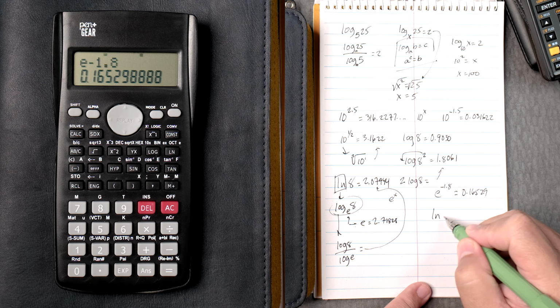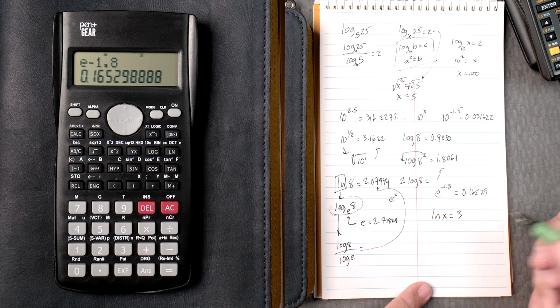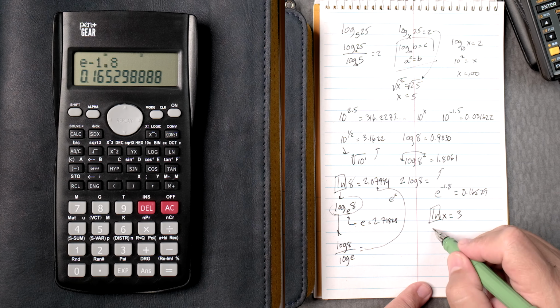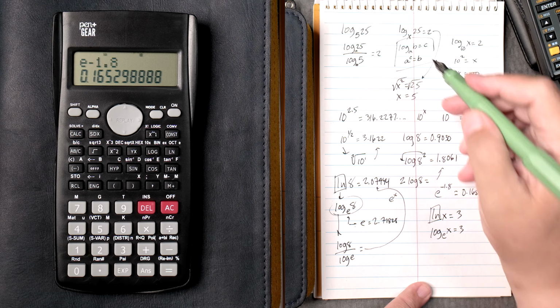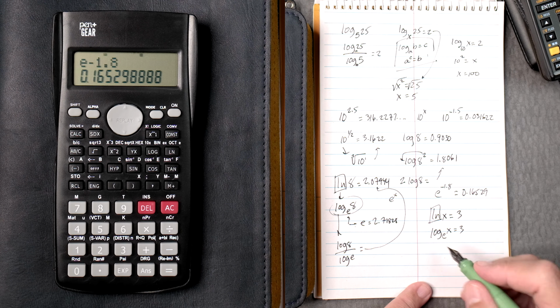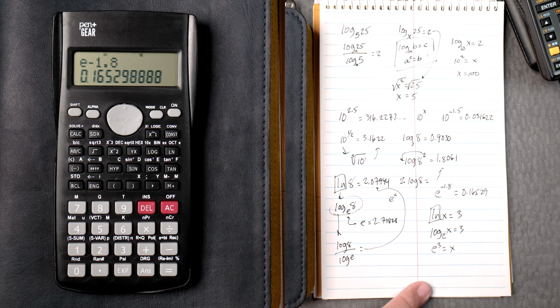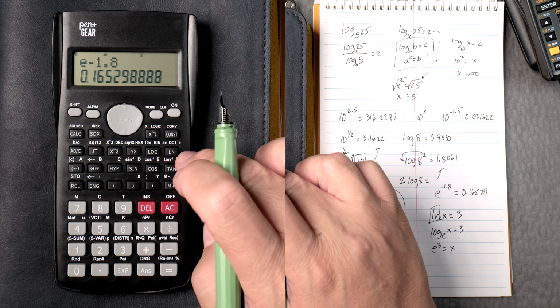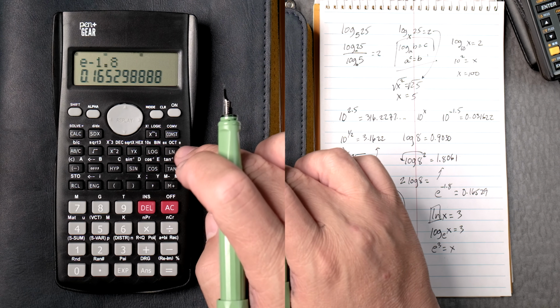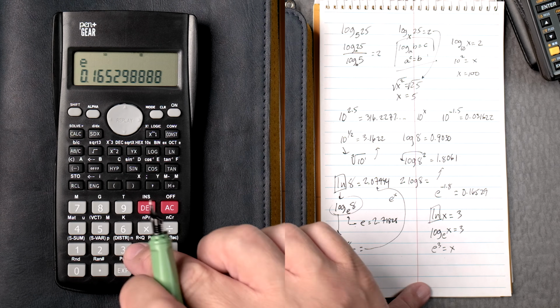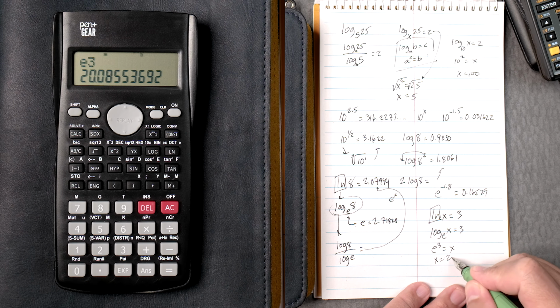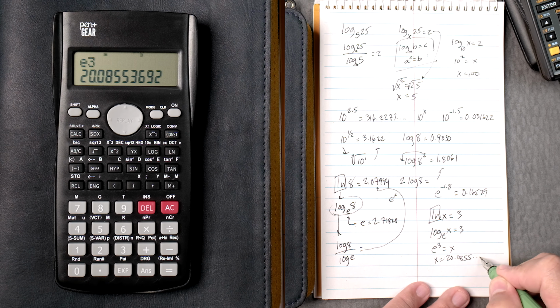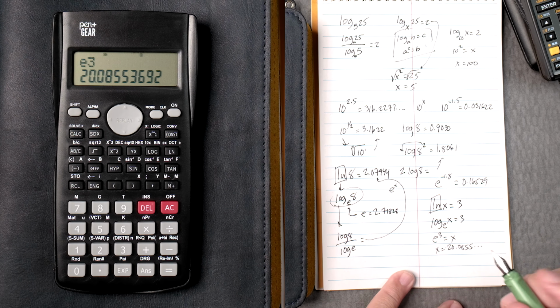And then what about the natural log of x equals 3? Here we go again. We look at the natural log, that's really the log of base e of x equals 3. Learning this rule at the beginning, e to the third equals x. So we go shift ln, right, to the third power equals, and that gives you x equals 20.0855. All right, then that's the answer.